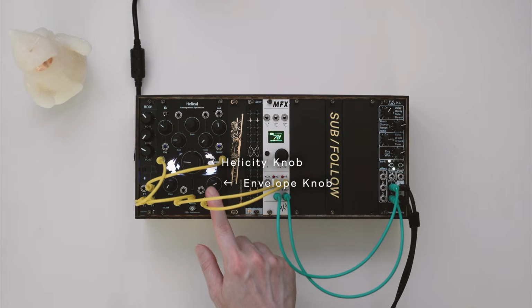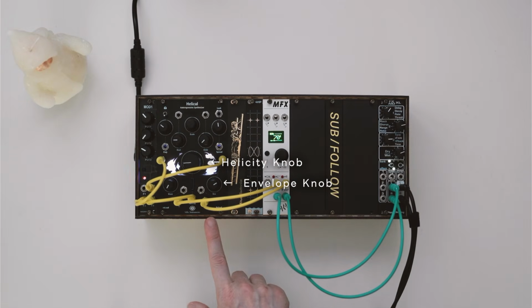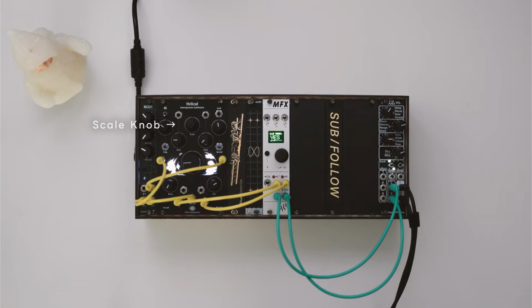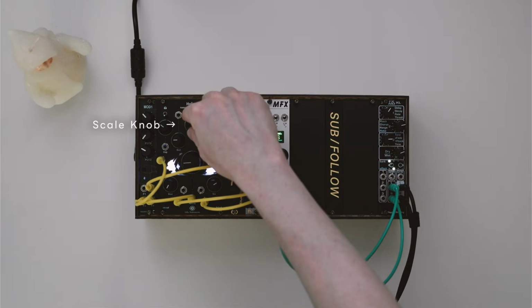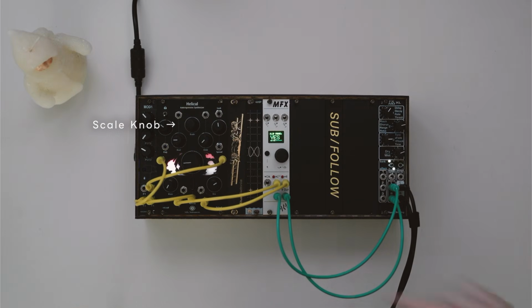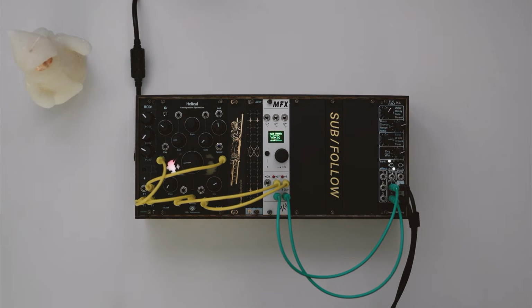If you want an even calmer atmosphere, try using a longer envelope or lowering the helicity even further. Helical can also store multiple scales on its micro SD card, so simply switching between them during a performance creates plenty of variation. You could automate scale changes with additional modules. But the goal of this patch was to keep everything within just 4 modules.